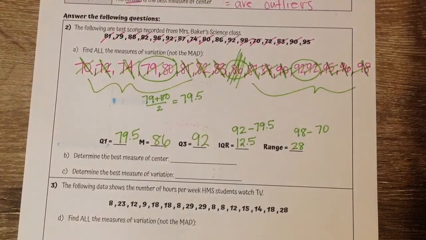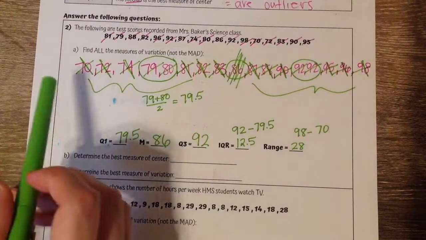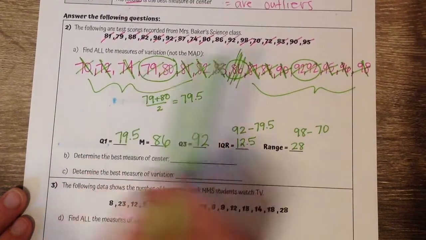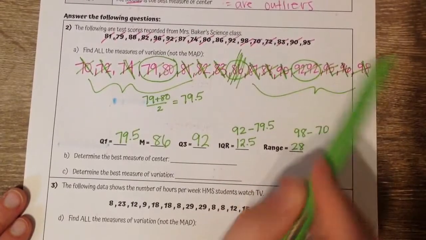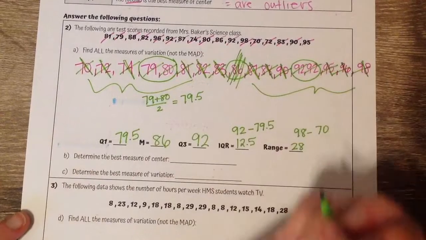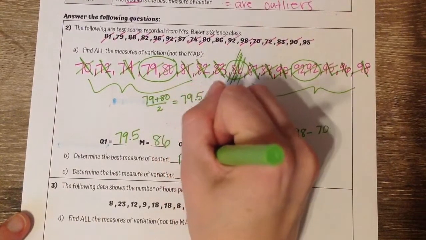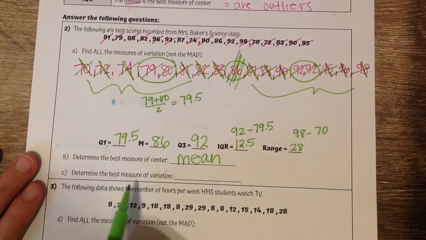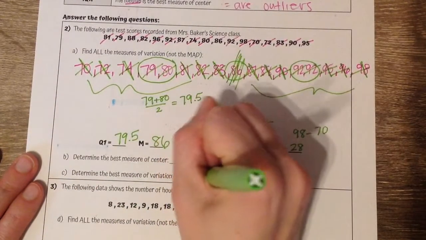All right, determining the best measure of center. So if we are looking at this, we are just determining, are there outliers? So yes, there is a wide range, but is there one number that's way far away from the rest of the data? So like 70 and 72, are those way far out from the rest? No, it's pretty close to 74 and 79. 98, is that really far away from 96? No. So I think there's no outlier, so I'm going to say that our best measure of center is the mean, which the corresponding best measure of variation then is the MAD.